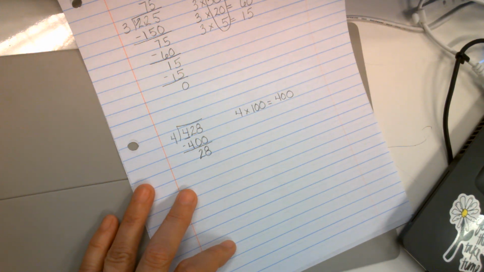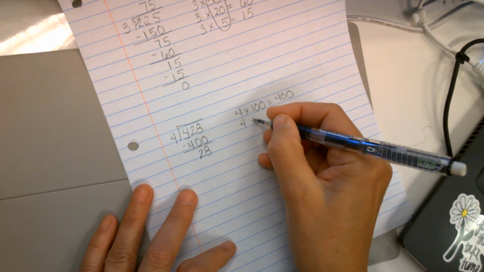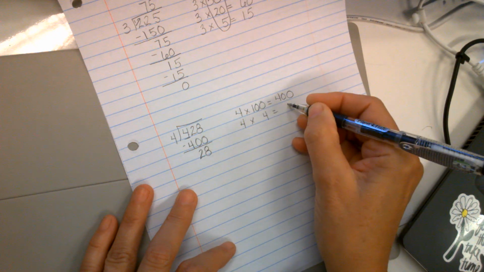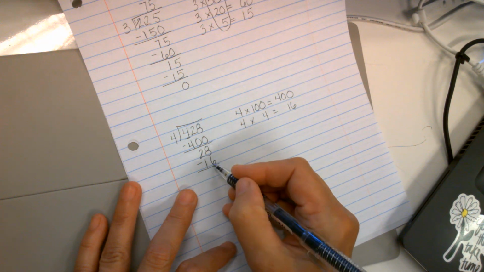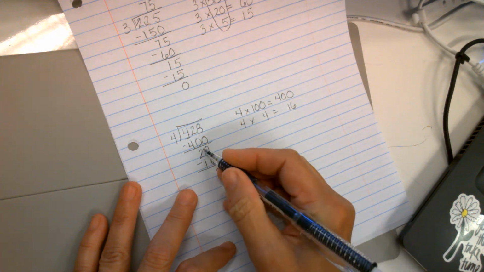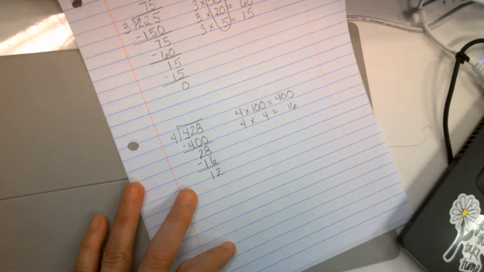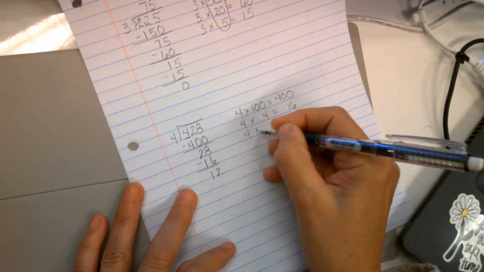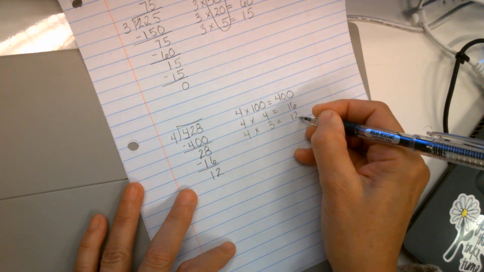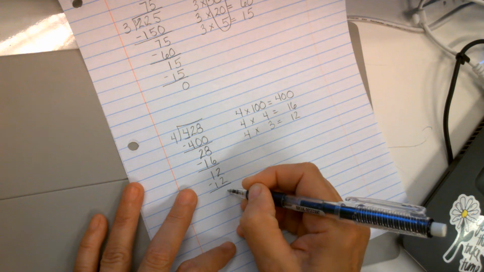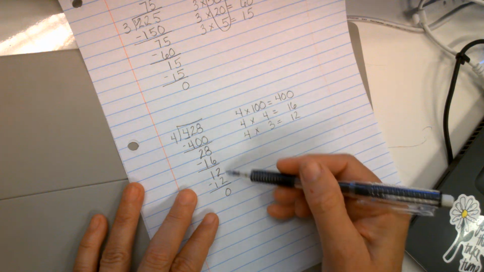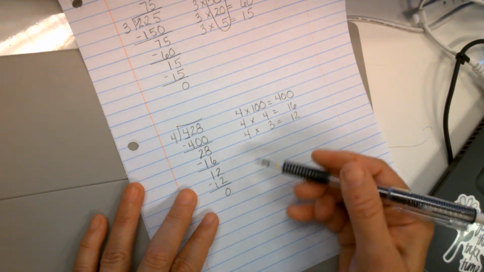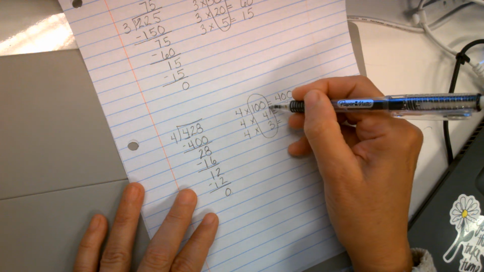Okay, but I'm not sure about 28, so I'm just going to say, well, I know 4 times 4 is 16. Let's start there. I'm just going to subtract out 16 because I'm just not quite sure of that number. So 8 minus 6 is 2. 2 minus 1, oh, it's 12 left. I know that 4 times 3 equals 12. So I'm going to subtract out 12 and I get 0. I don't have a remainder. As long as I get a 0 down here and I'm all done with my division, that means I have no remainder.